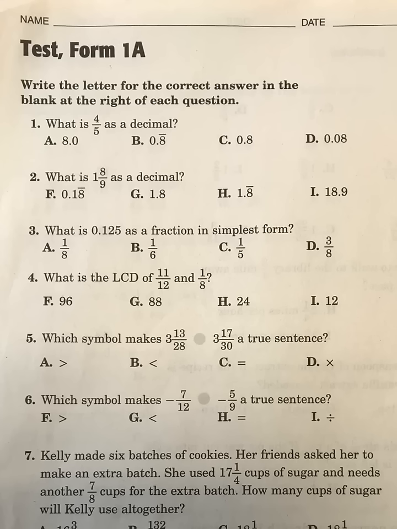For the first problem, what is 4/5 as a decimal? Just use one of those rules. Top divided by bottom will give you the decimal, and you get 0.8. So 4 divided by 5 is 0.8. Let's see. What is 1 and 8/9 as a decimal? You just take 1 will stay the same, and then 8 divided by 9 is 0.888 repeating, and that shows up as H.